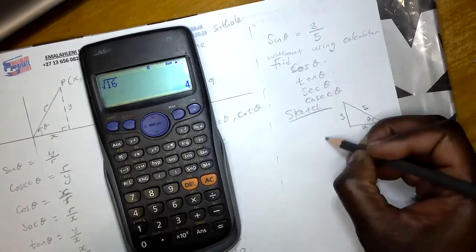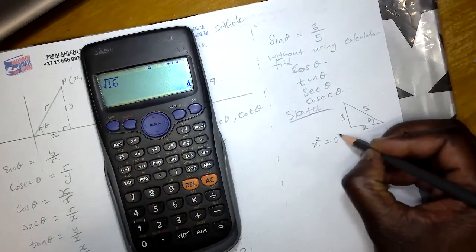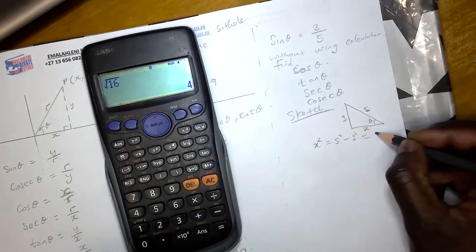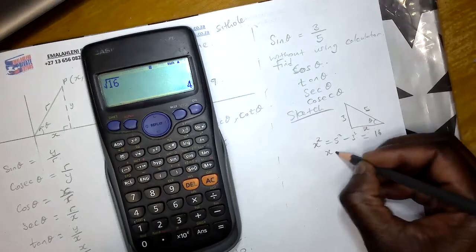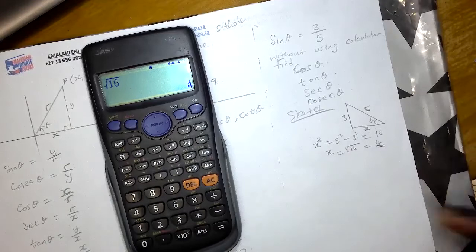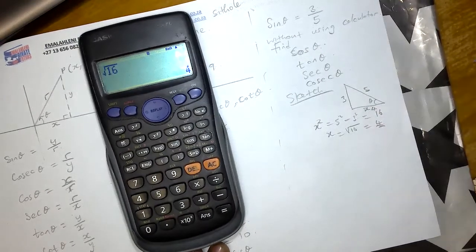So we're going to say x squared is equal to 5 squared minus 3 squared, which gives you 16, and x is going to be equal to root of 16, which gives us 4. So in other words, our x is 4. Now we have a complete table with 4 as well here. That's what we are having here.